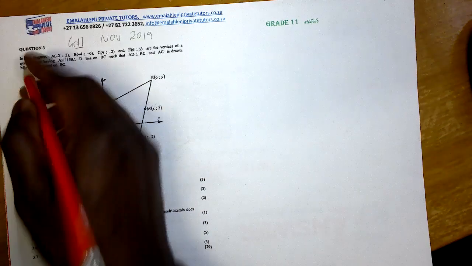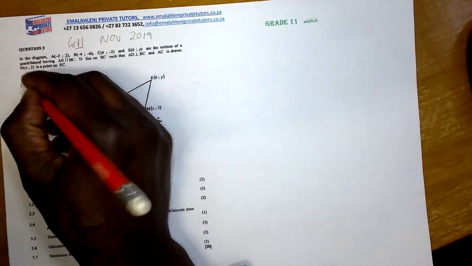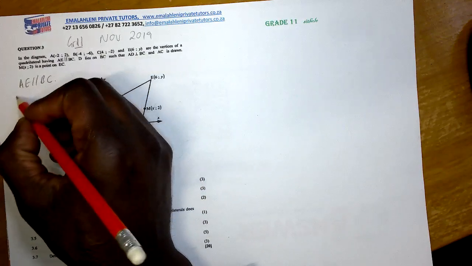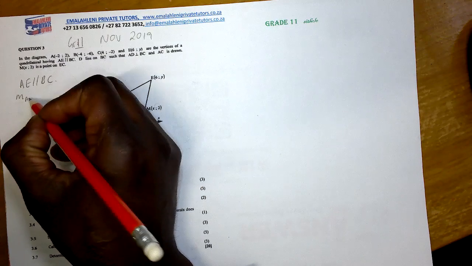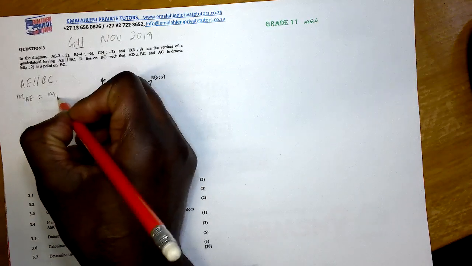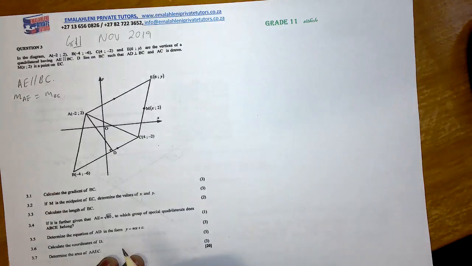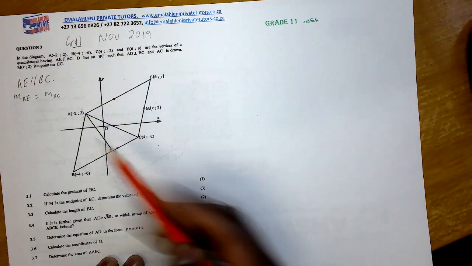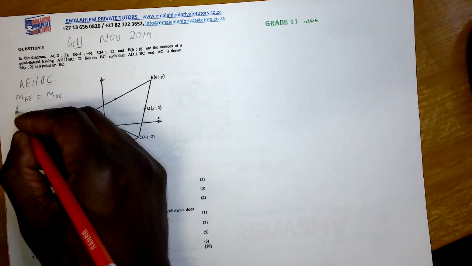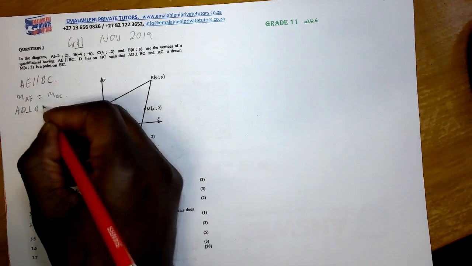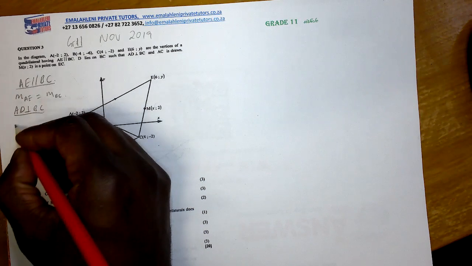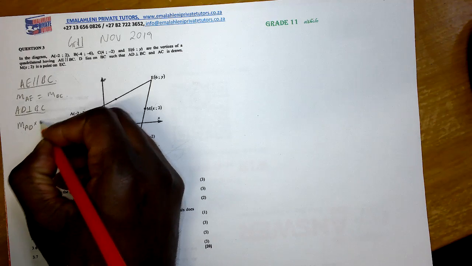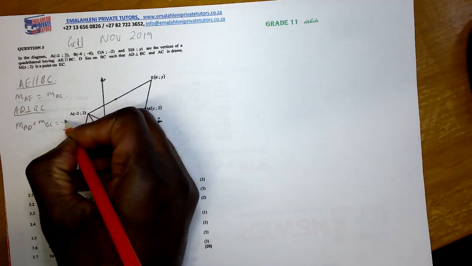We are given AE parallel to BC. What does it tell us? It tells us that the gradient of AE is equal to the gradient of BC. Then another thing: we are told that AD is perpendicular to BC. What does it mean? We know that the gradient of AD times the gradient of BC must give us -1.